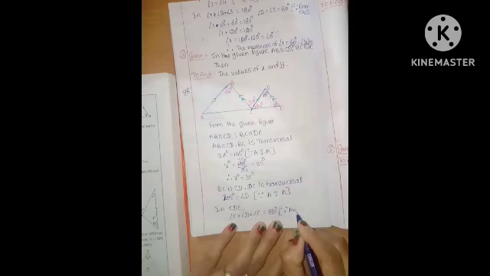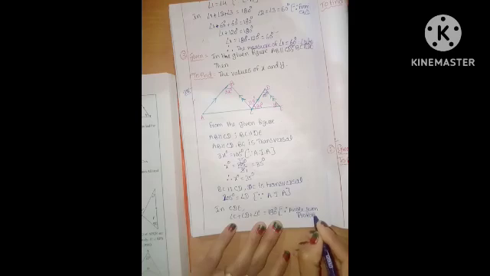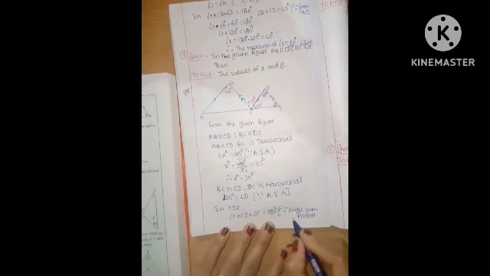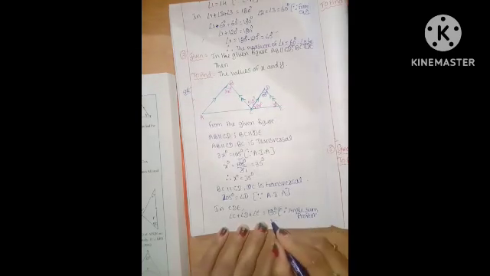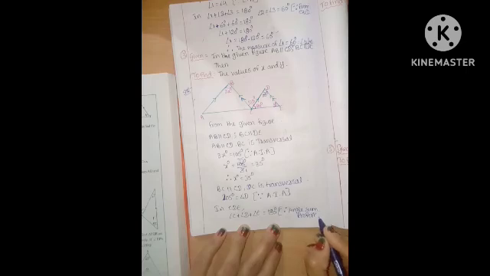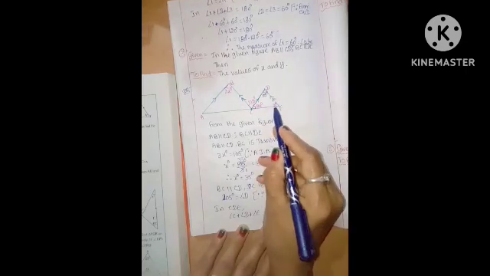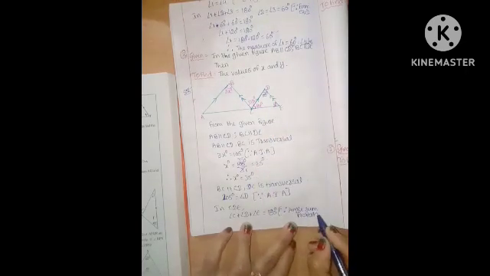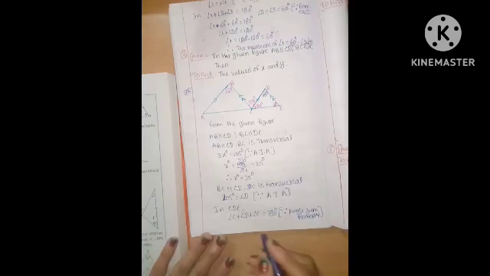It is the angle sum property. By utilizing the angle sum property, you will get the y degrees. How will you calculate the y degree angle?